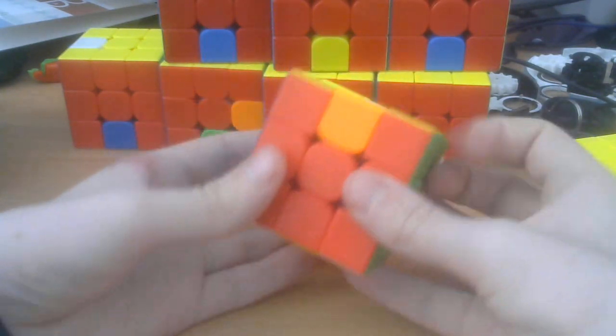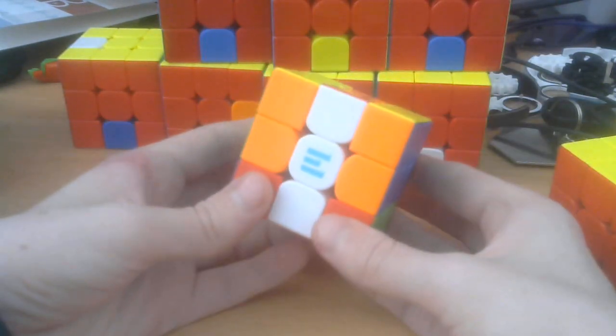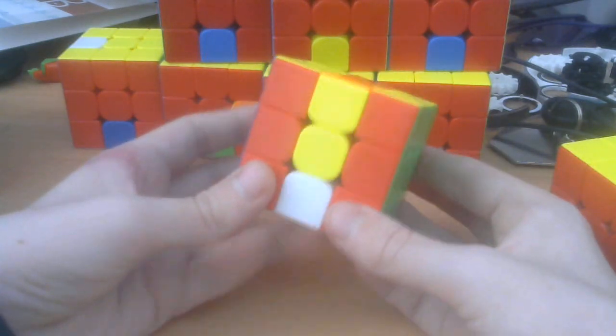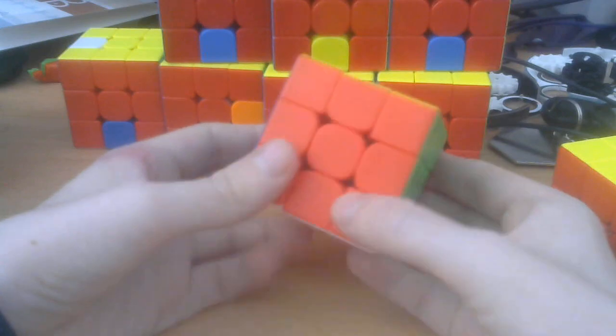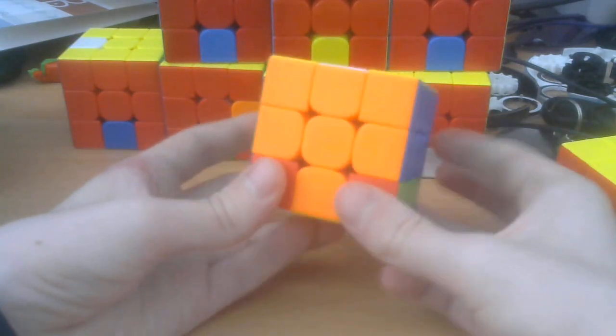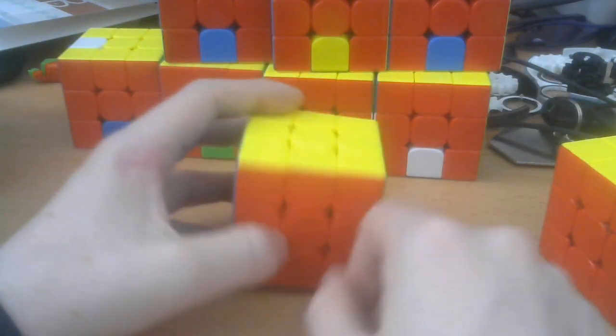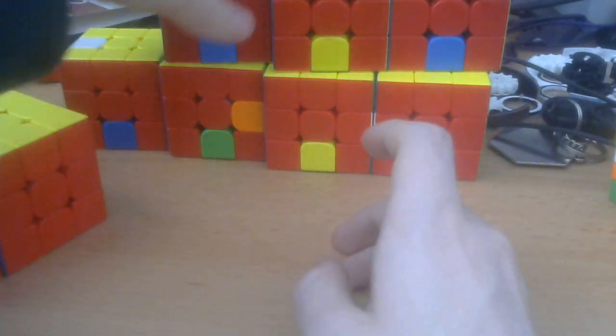So try M Uw2 M Uw2, MD2, which is also this. Like Uy2 M prime, Uy2 M prime, M Uy2 M Uy2, M prime Uy2 M prime Uy2. These will all do similar cases, and that will just be really nice when they start showing up.